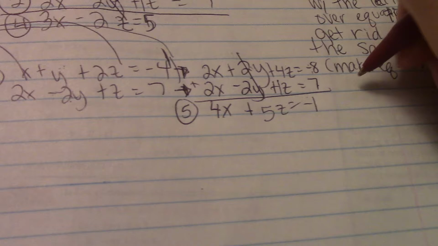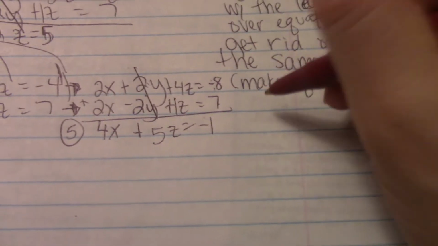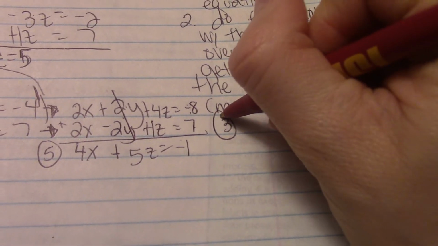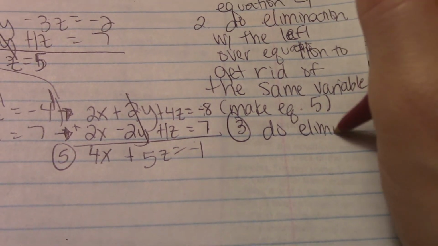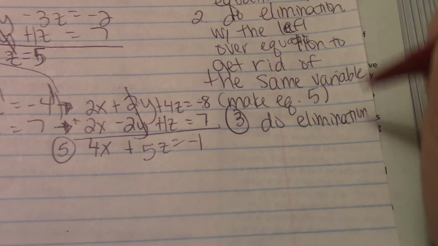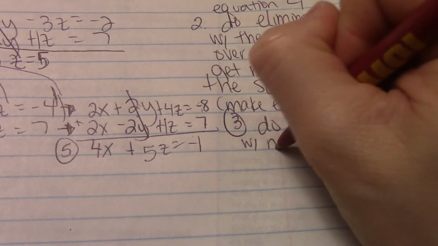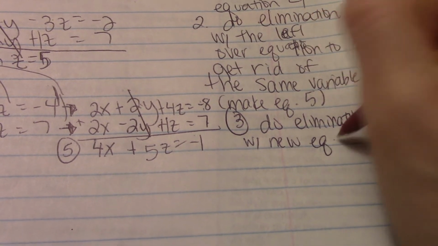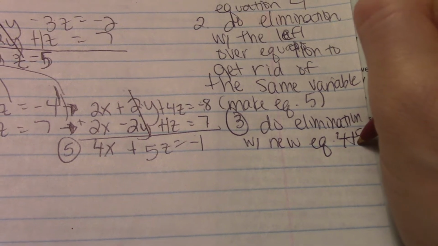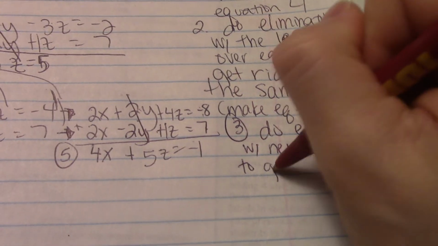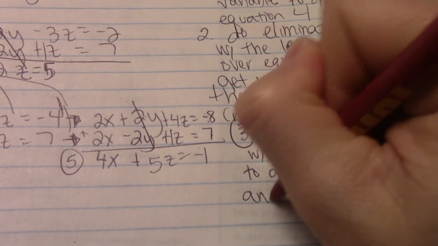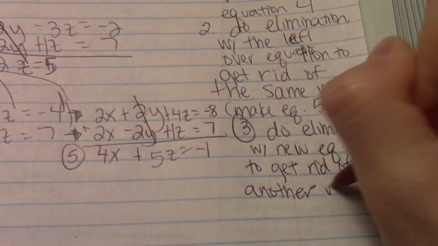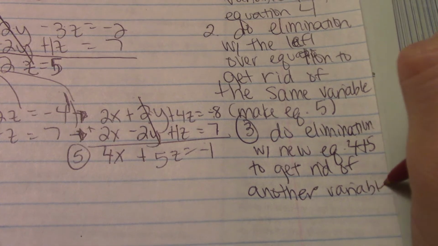Okay, step 3. Once again, you're going to do elimination, this time with new equations 4 and 5 to get rid of another variable.